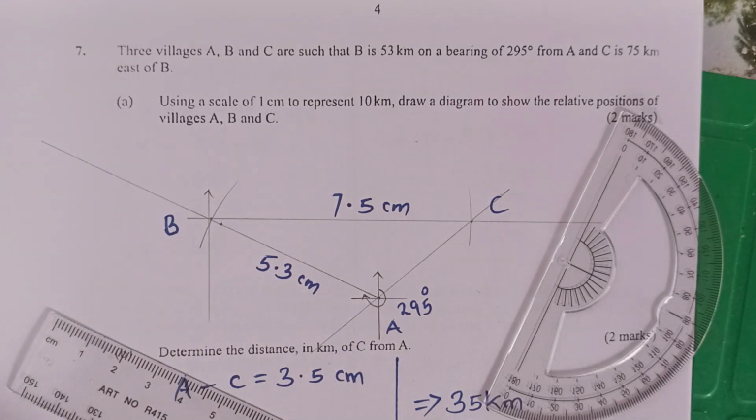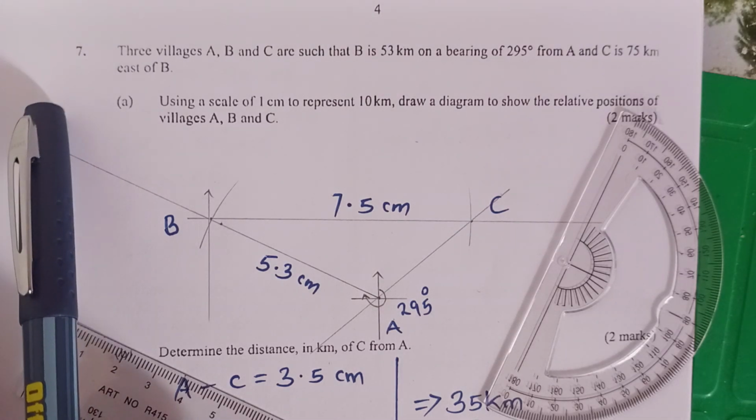Okay, let us continue the same paper, 2019 Mathematics paper 1. This is page 3 of 2019 paper 1 Mathematics. So here we have question number 7.